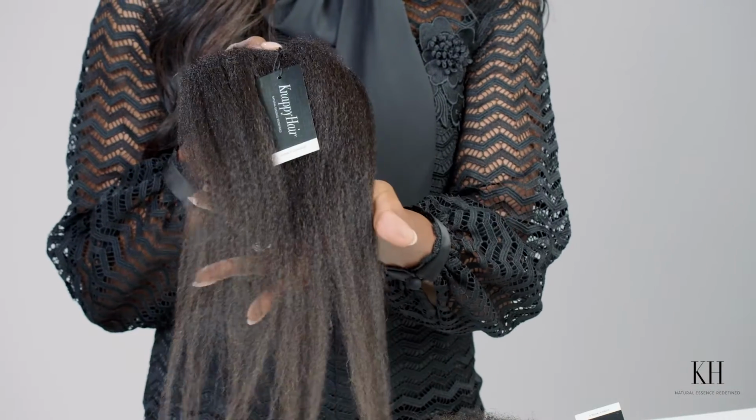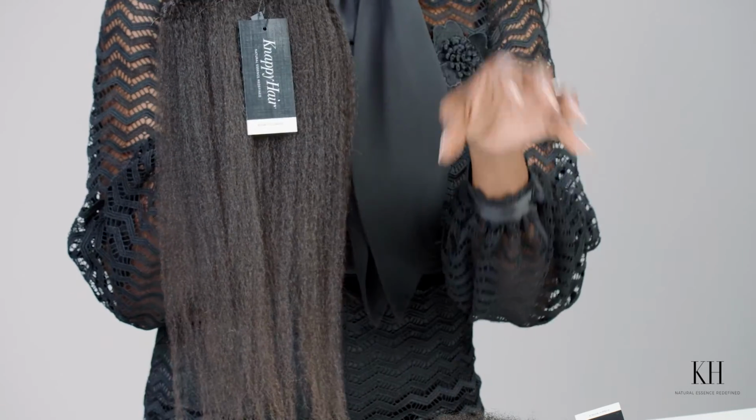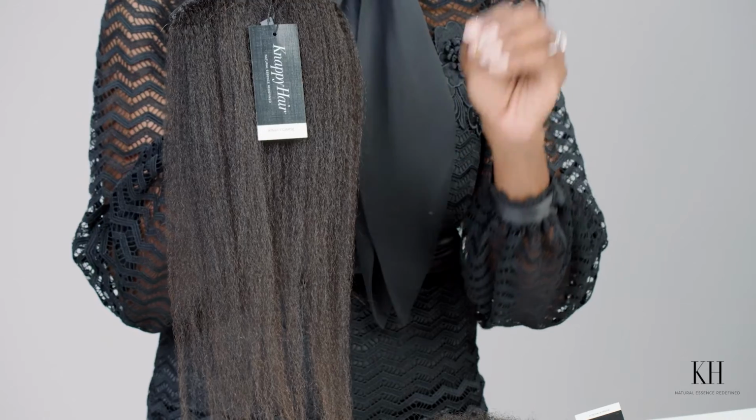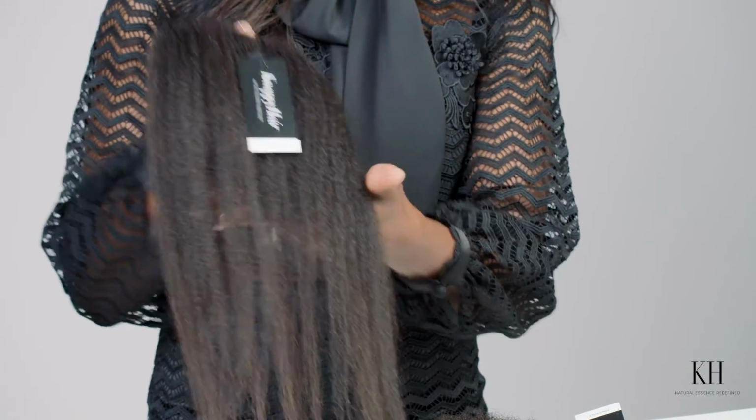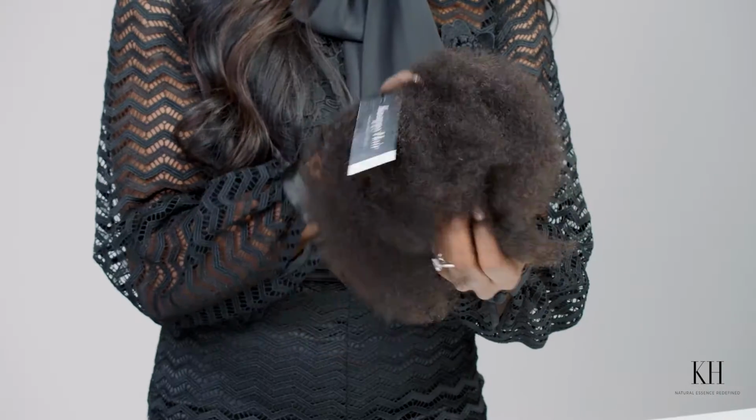The appropriate texture to use when you want to heat style your hair would be Kinky Coarse. Kinky Coarse is the best option for someone who's identifying their hair as type 4 and they want to heat style. So that is using the blow dryer and using a flat iron and curling iron. Kinky Coarse represents the blow-dried version of Kinky Coily.